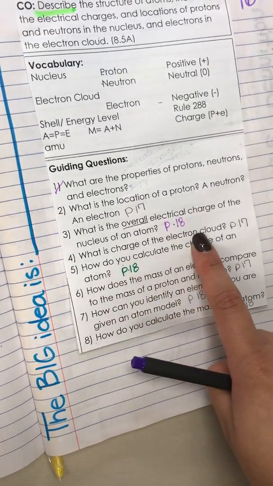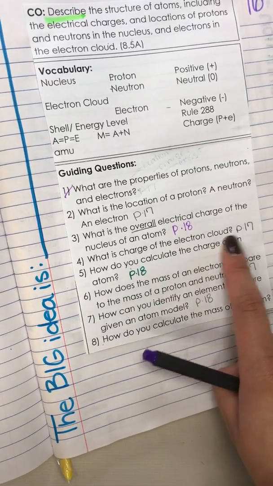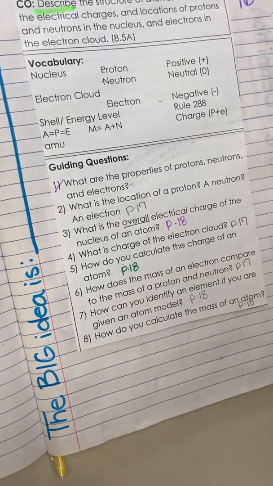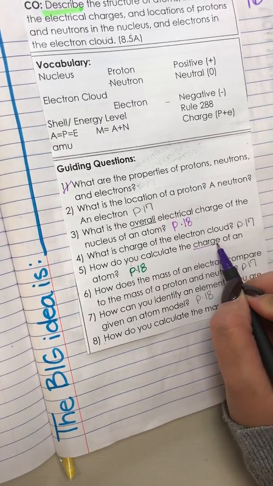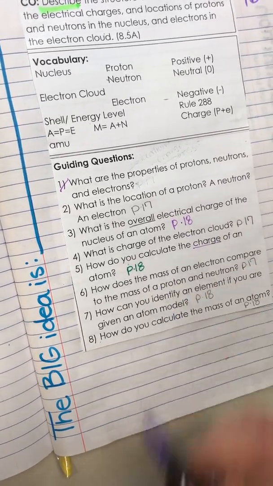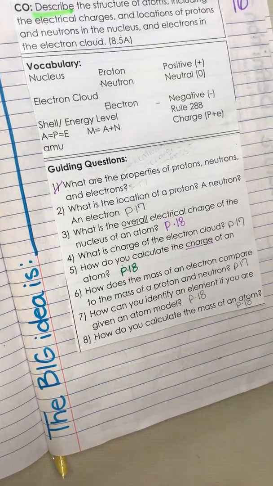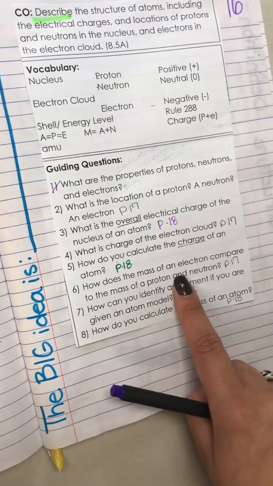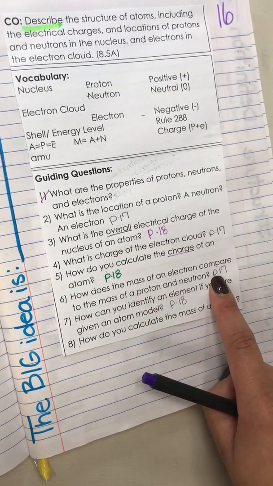What is the charge of an electron cloud? Electron is your key word. That's also on page 17. How do you calculate the charge of an atom? Page 18. How does the mass of an electron compare to the mass of a proton and neutron? Page 17.